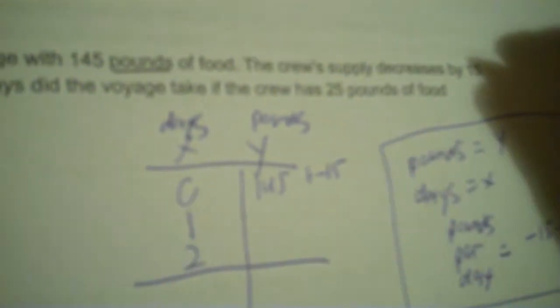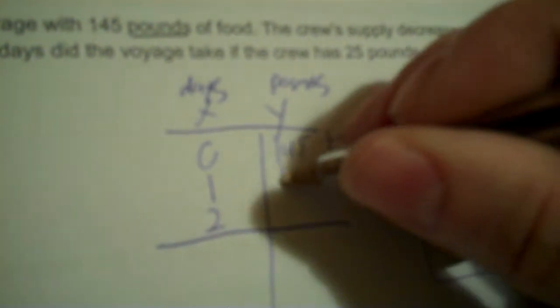Days is X. So since I have this rate, I go 0, 1, 2, then block it off. If I don't have this rate, I go 0 and then just block it off right away. So we had 145 at the beginning, then we add negative 15. So 145 plus negative 15 takes us down to 130. Then add another negative 15 takes us down to 115.